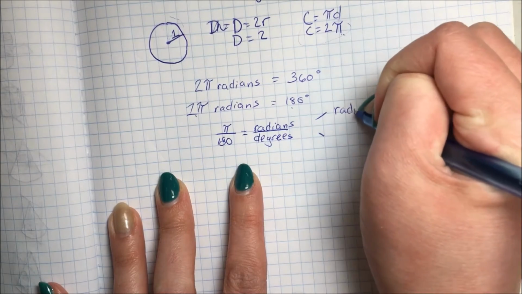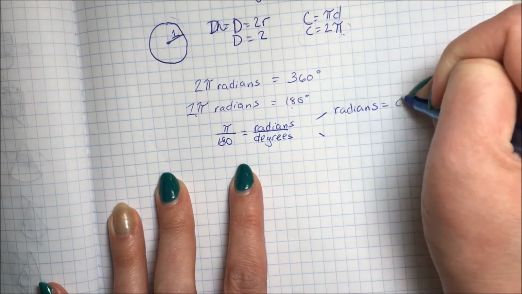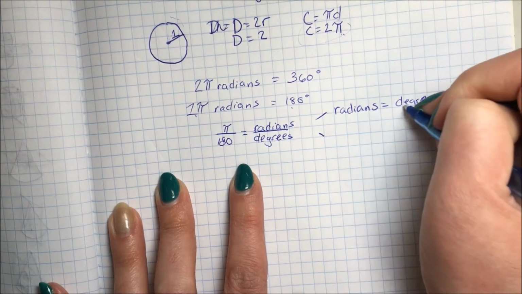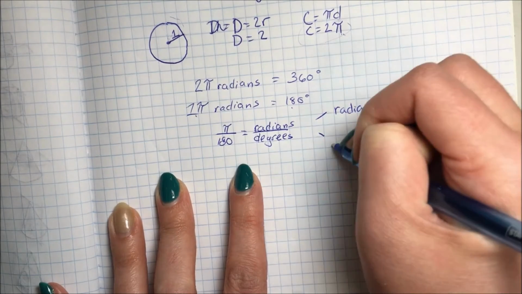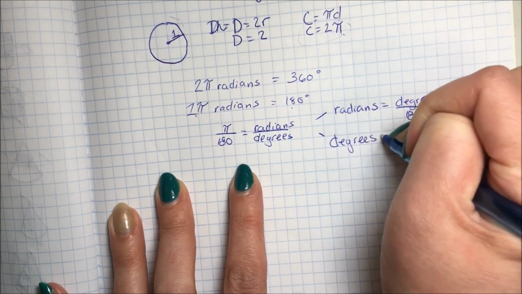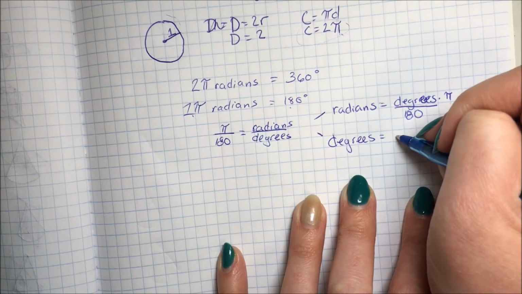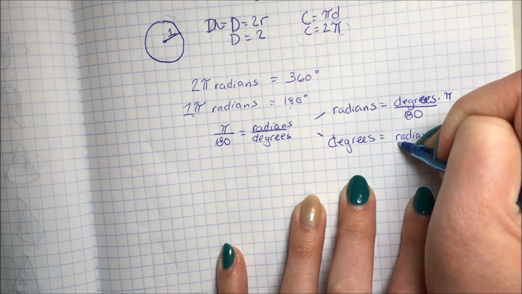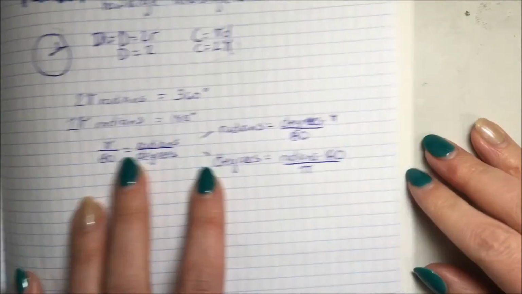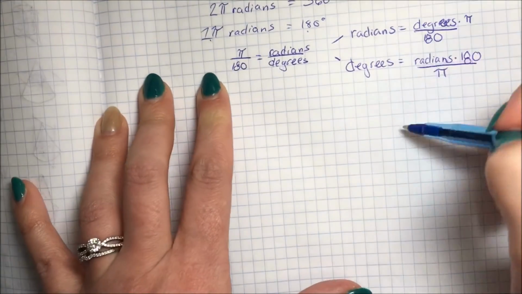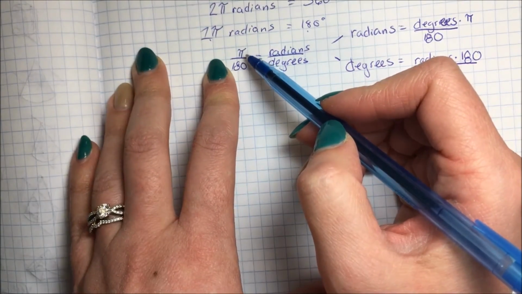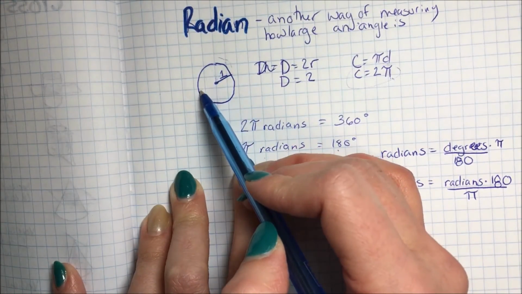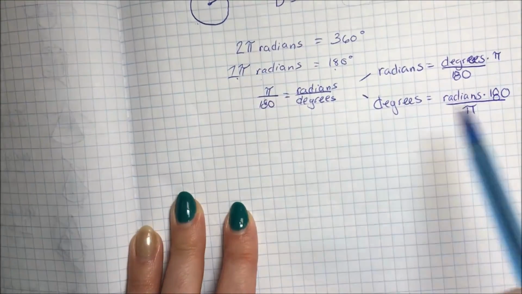So I can say there are 2 analogous formulas from this. One, that radians equals degrees times pi over 180, and degrees equals radians times 180 divided by pi. And we can convert back and forth using these 2 formulas. But if you forget these formulas, all you have to remember is that pi radians is equal to 180 degrees. Okay, and 1 pi would be just 180 degrees, halfway around the circle.